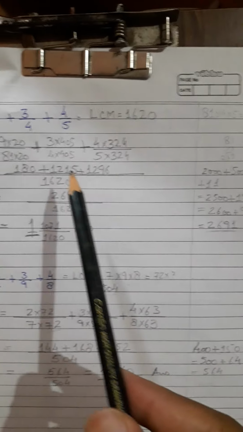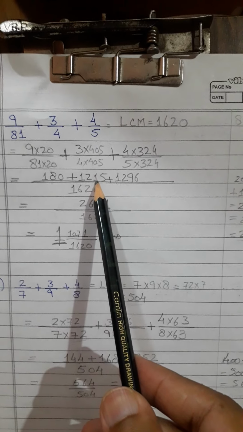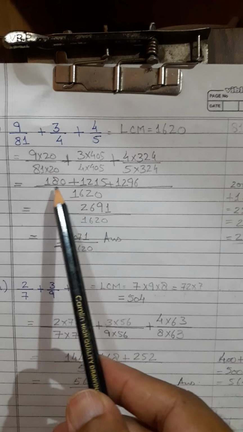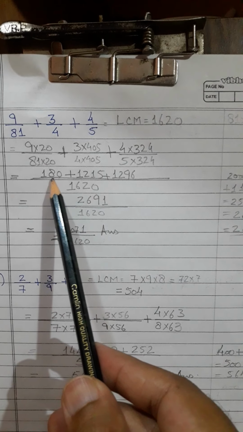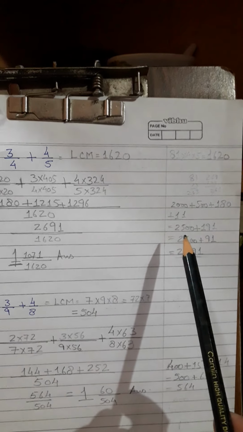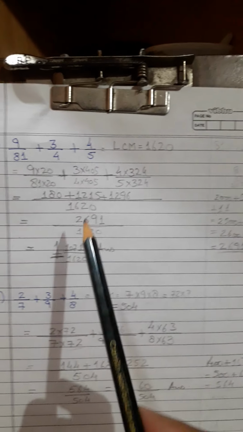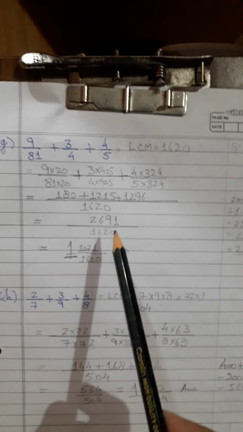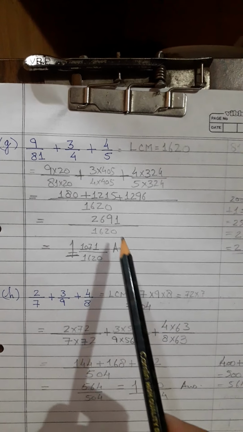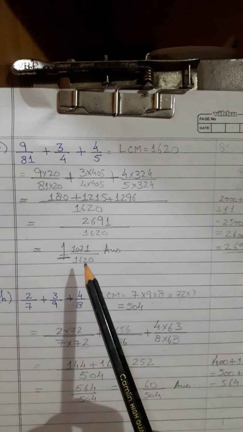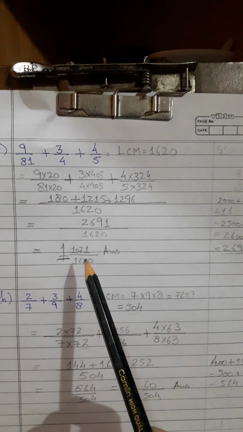See, look at this. Look at the tens place. 90 plus 10, 100 and 80. So 500 plus 180 plus 11. So you do your calculations. You'll get 2691 over 1620. Now divide this and you will get this answer as a mixed fraction, 1071 over 1620.